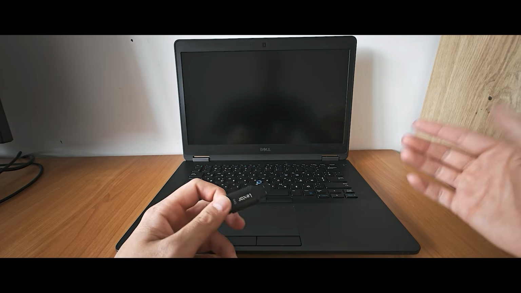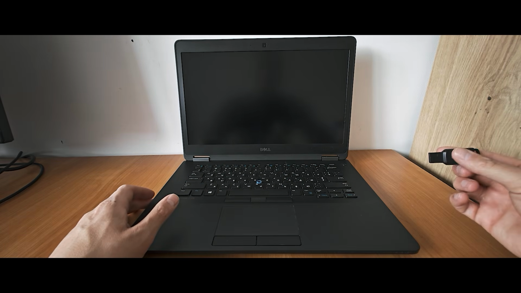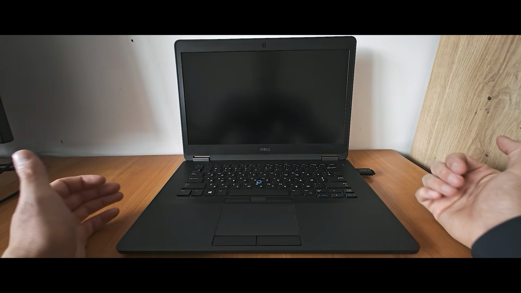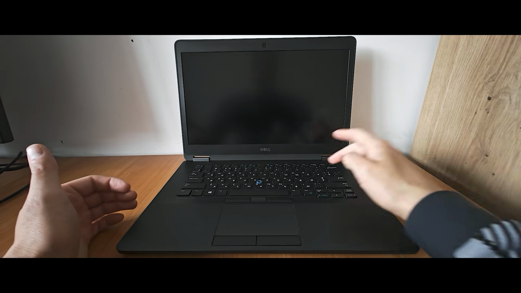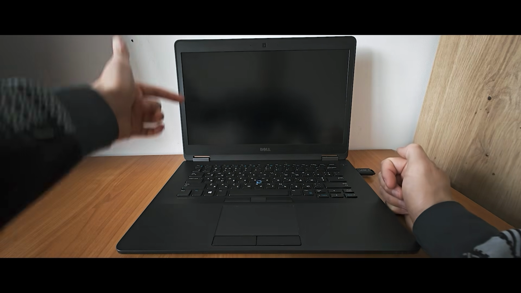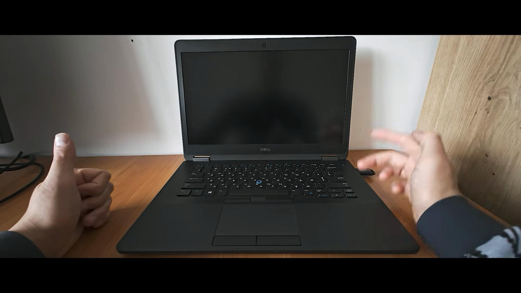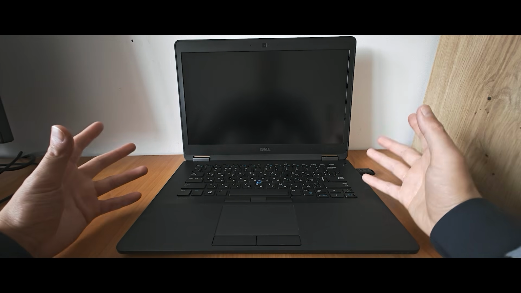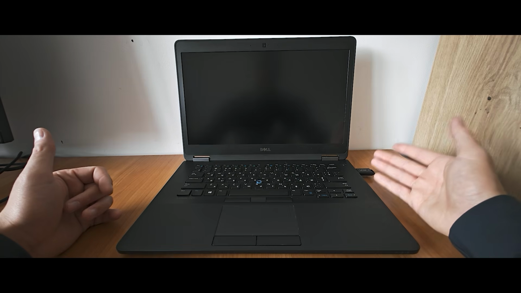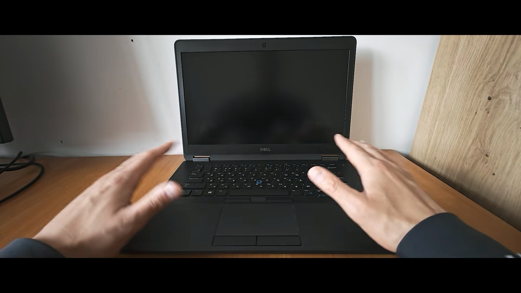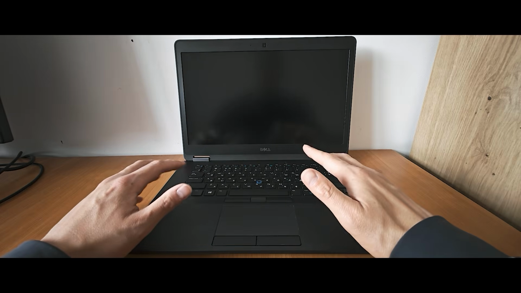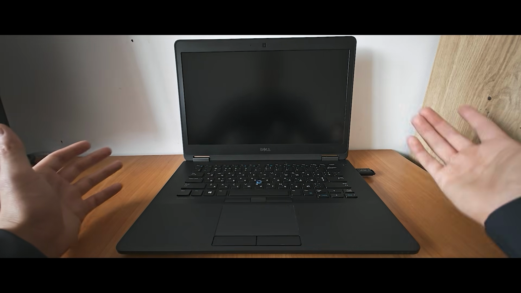So I'm going to show you one simple thing. First of all, just insert your USB stick. Next, you just need to turn on your machine and press the F12 key to enter the boot menu. That is, you can manually choose your USB stick and press enter. If it doesn't work for you, you need to enter the BIOS and manually select your USB stick, and it all depends on your laptop or PC. So you need to check on the internet which key you need to press to enter the BIOS. So we're going to use the first method.